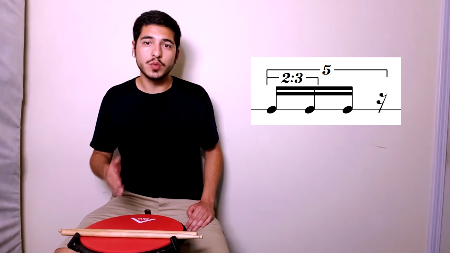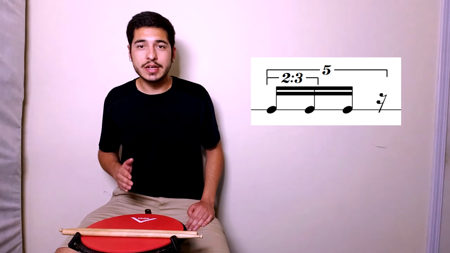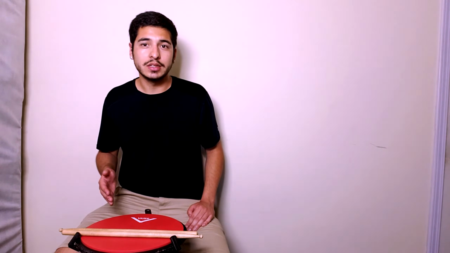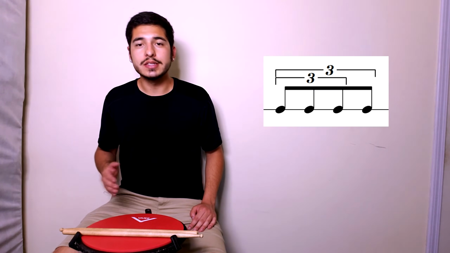So for this 3-note pattern, we nested a tuplet and added a release. But what if we wanted to play a nested tuplet with some of the notes missing? This leads us to our third technique, partial nested tuplets. For this example, we're going to be looking at a triplet inside of a triplet.